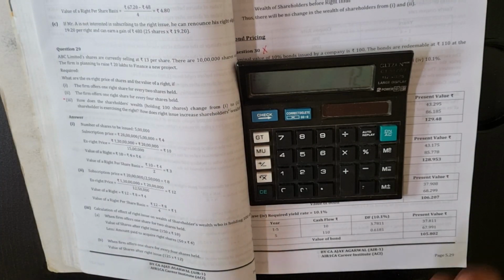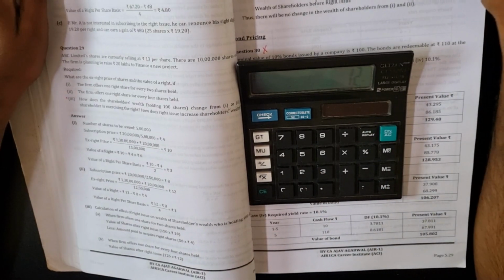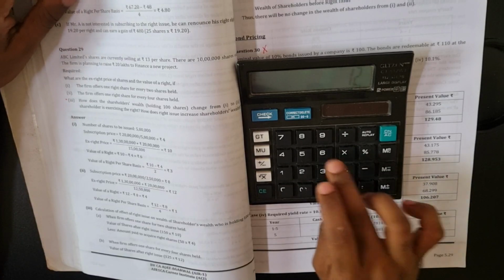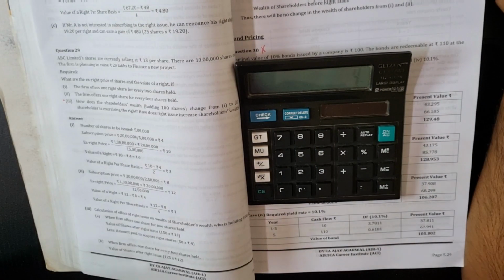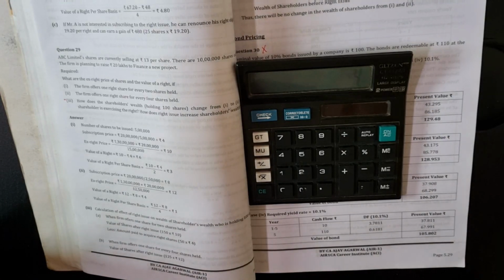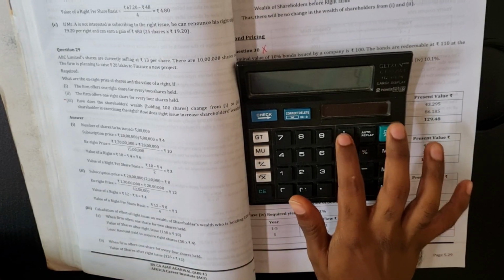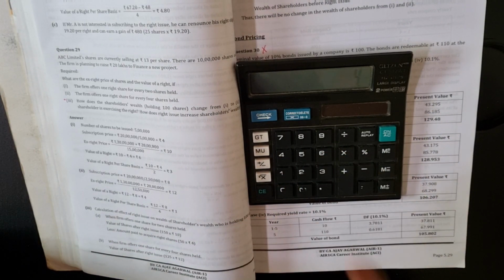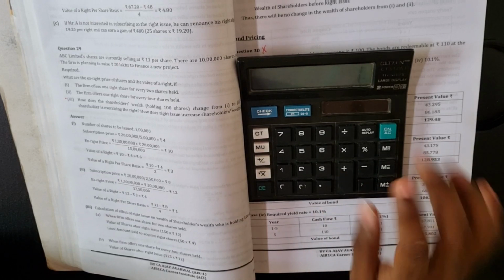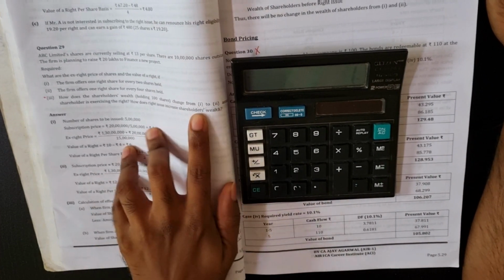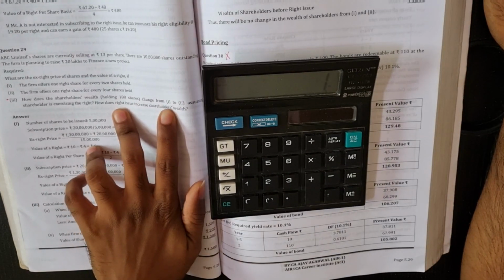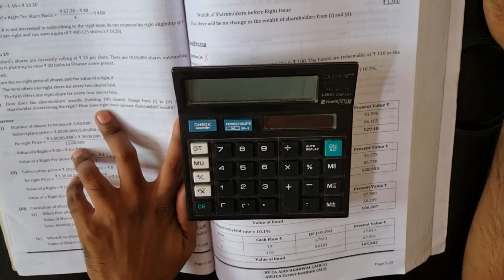Value of right, what is it? Ex-right price minus right issue price. Minus right issue, how much? It is 8. So 4. Rupees 4 is my theoretical value of right. If you want to take it on a per share basis, how much? Divided by how many original shares? 4. It is 1.